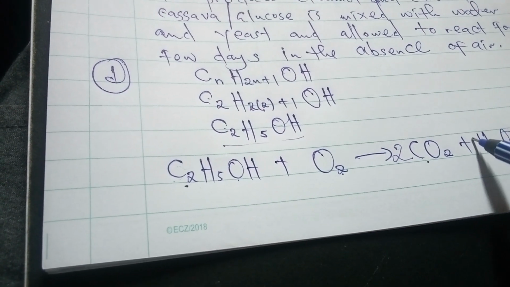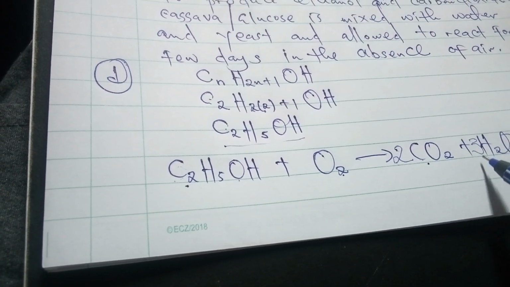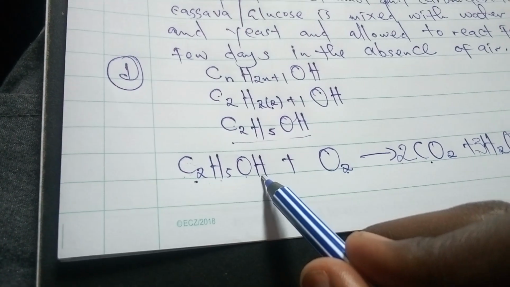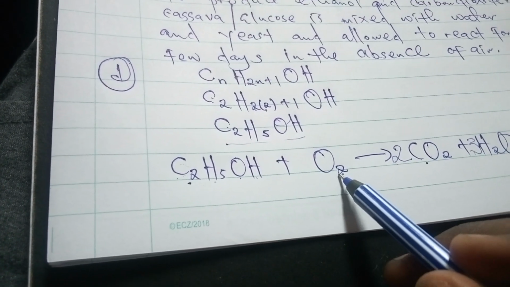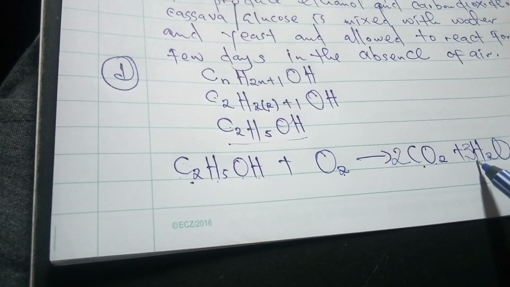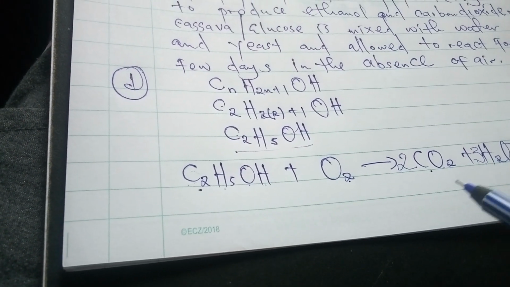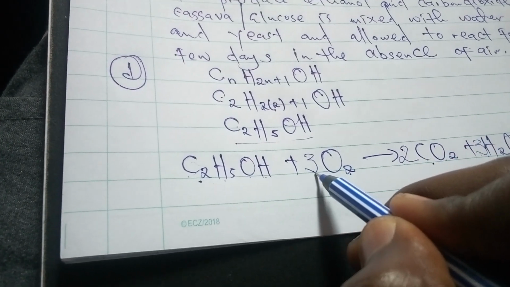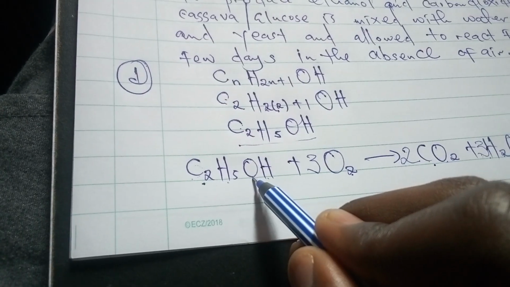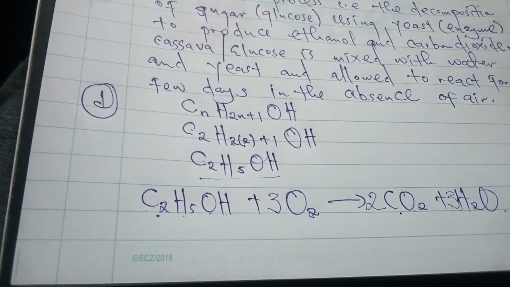What if I put a 3 there? So that is 3 times 2, which is 6. And then oxygen, that is 4 plus 3, 7. So I'm going to put a 3 there, so that is 3 times 2, 6, plus that 1, 7. It means that the equation has balanced.